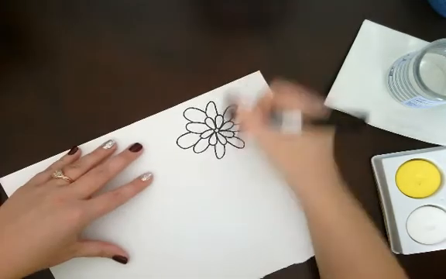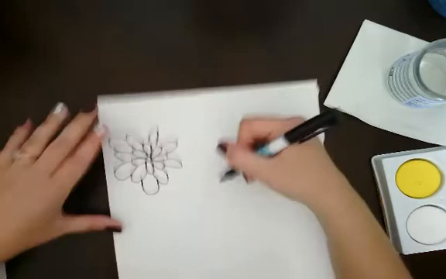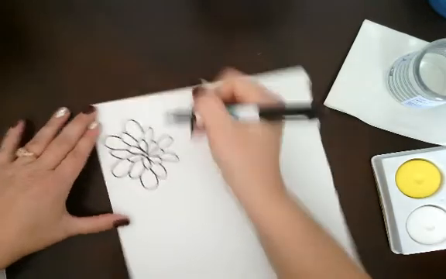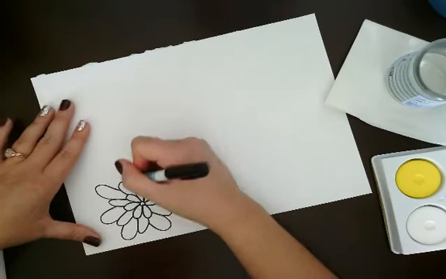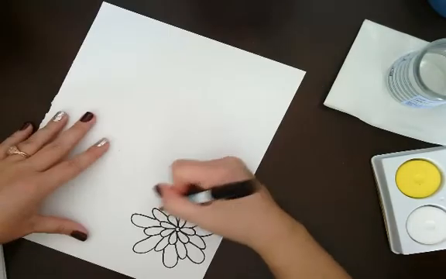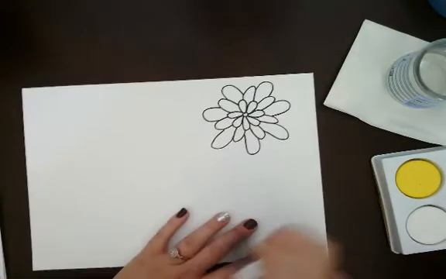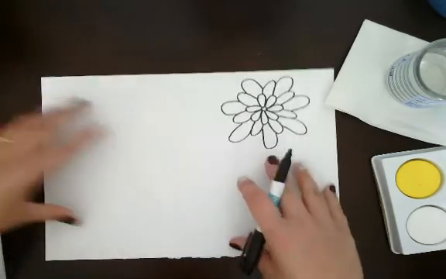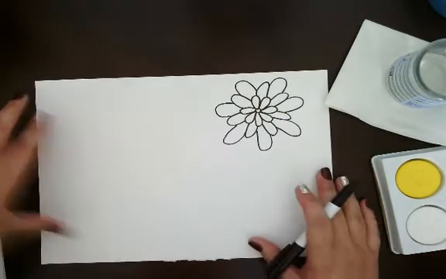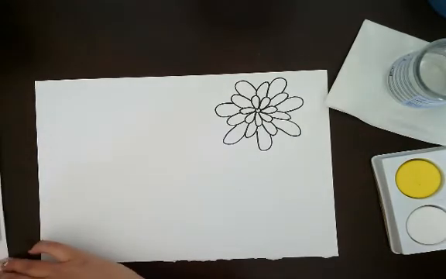And if I want to do some more, I can go ahead. I can make that even bigger if I'd like. Boom. There we go. So I have one of my radial flowers down. Now I need to create a bunch more.